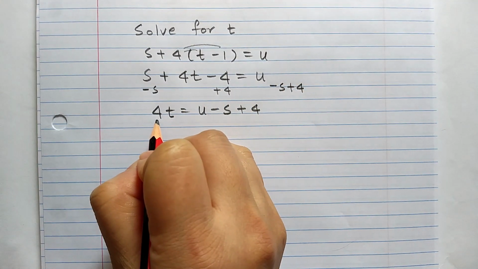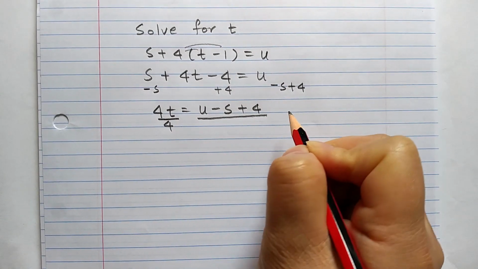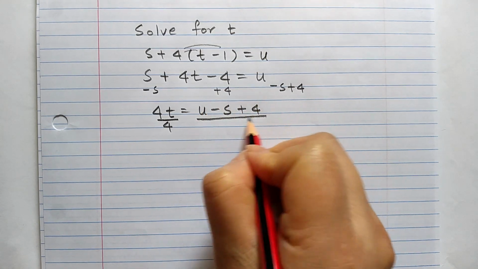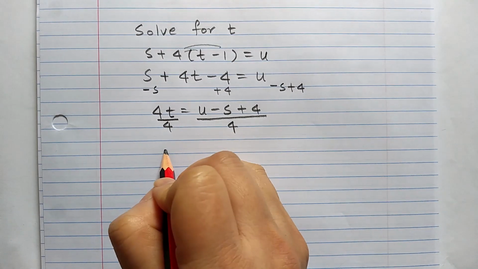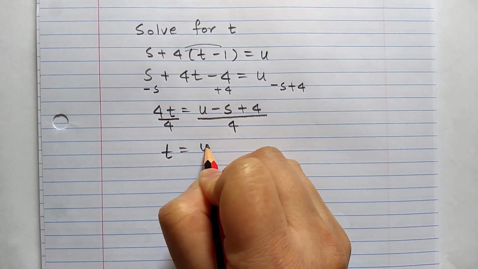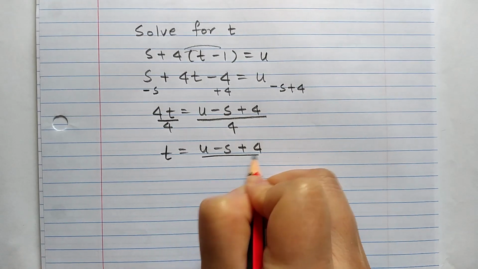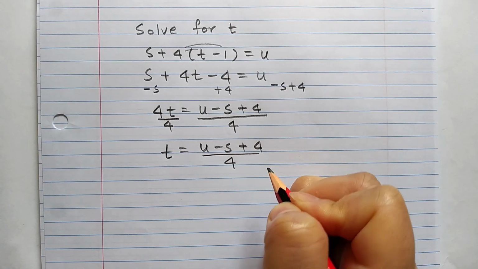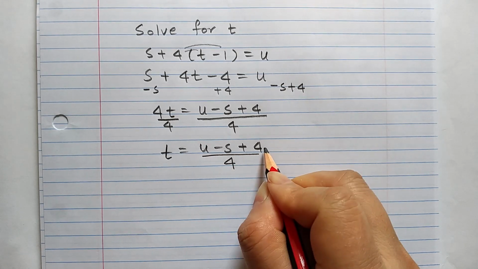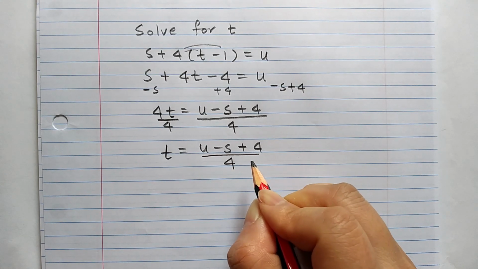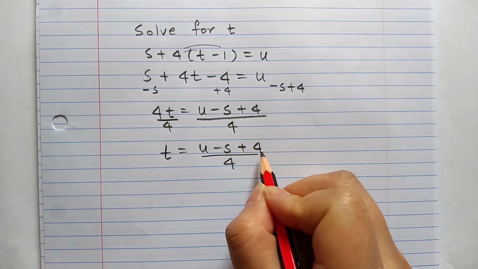Then we divide both sides by 4. Make sure everything on the other side should go to the numerator over 4. So t is equal to u minus s plus 4 over 4. Some students get confused. Can we reduce these 4? No. When the terms are added and subtracted like that, you can't just reduce it like that.